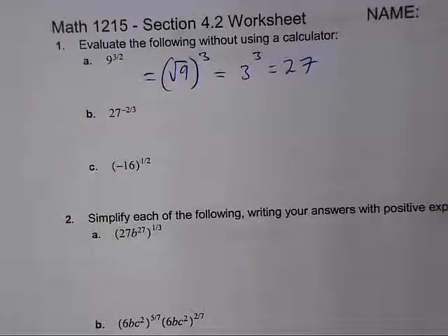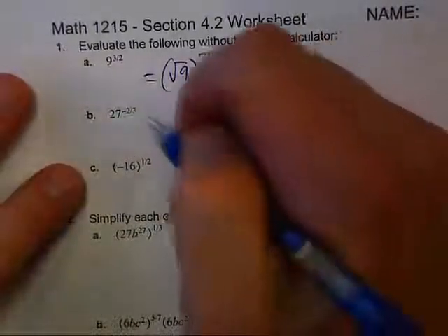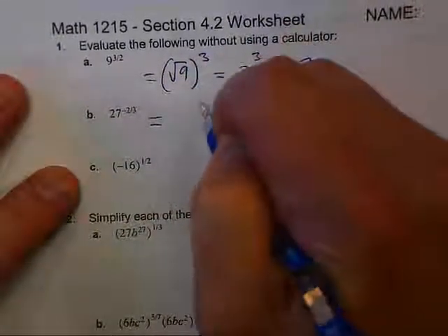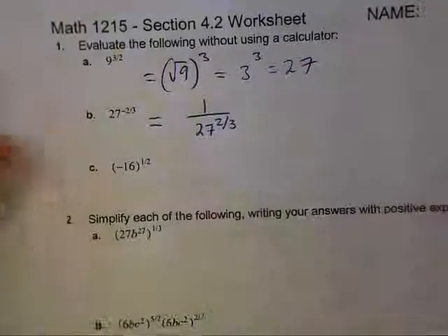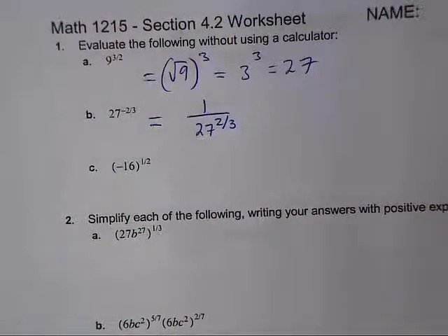B, we have 27 to the negative 2/3. Let's deal with that minus sign first. What's that minus sign going to do? What do negative exponents do? They make fractions. So it's going to take whatever our answer is and put it in the bottom. So I'm just going to get rid of that negative sign first. I'm going to write this as 1 over 27 to the 2/3. The negative exponent simply takes our thing, drops it to the bottom. Negative exponents switch top and bottom.